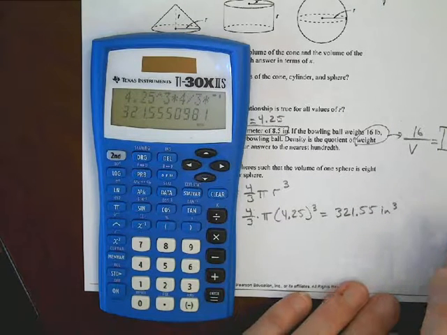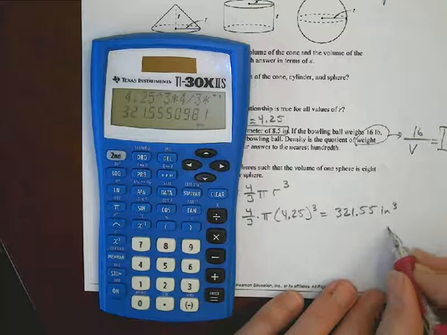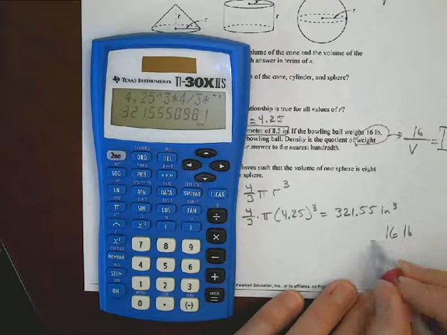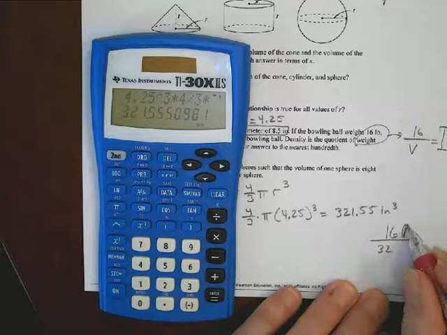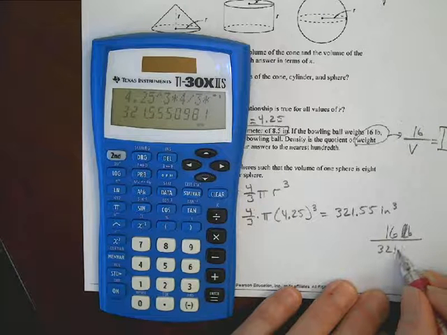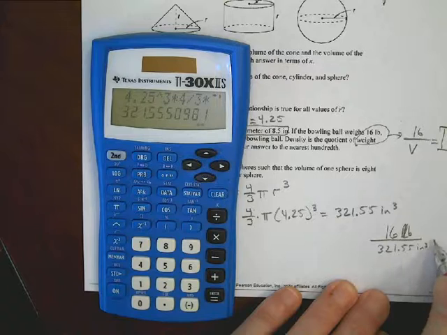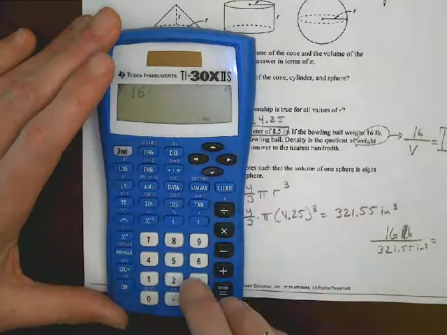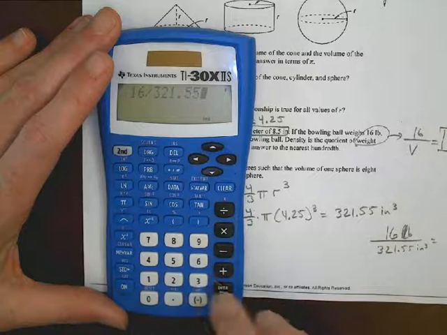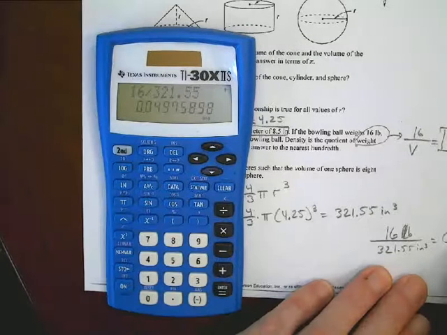So now to find out what this density quotient is, I'm going to take 16 pounds divided by 321.55 inches cubed. And so 16 divided by 321.55 comes up with 0.049.